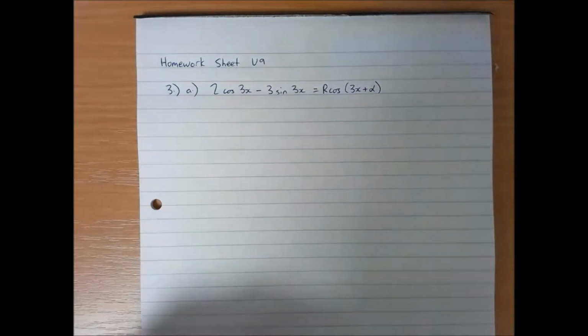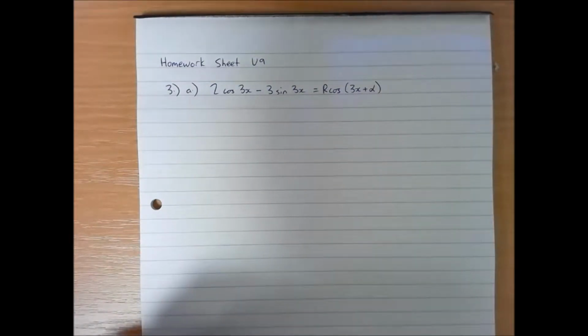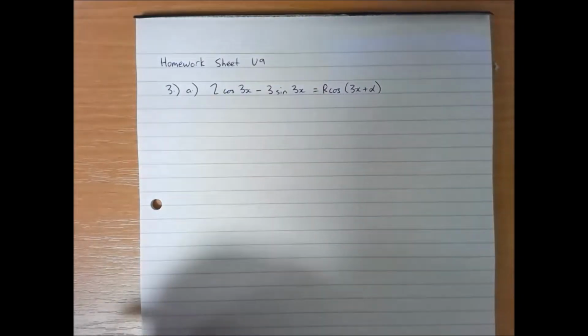Homework sheet U9, question 3. In part A, we're asked to express 2 cos 3x minus 3 sin 3x in the form r cos(3x plus alpha), where r and alpha are constants, with r bigger than 0 and alpha between 0 and pi by 2, giving our answers to 3 significant figures.